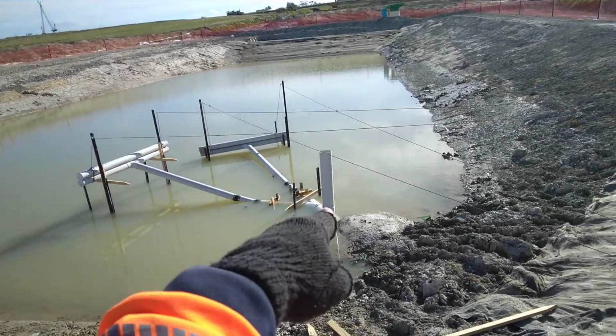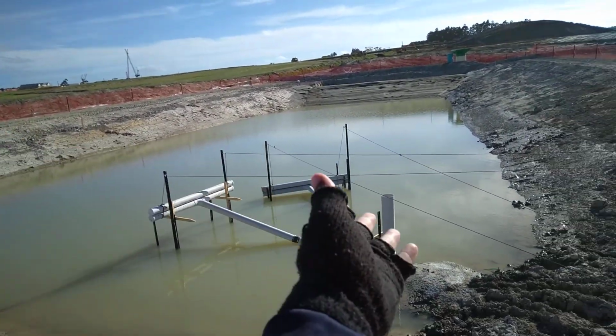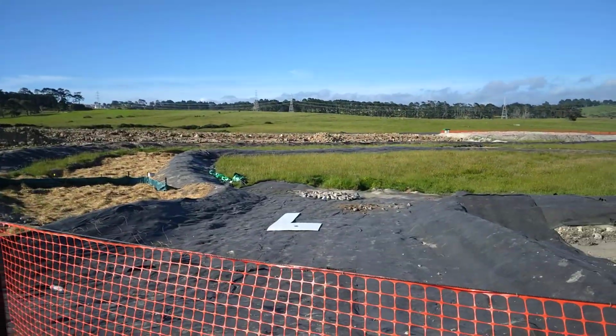The water will come into that pipe. Decant 1, decant 2, it will go inside to that invert level, to that pipe, and be released to the outlet.